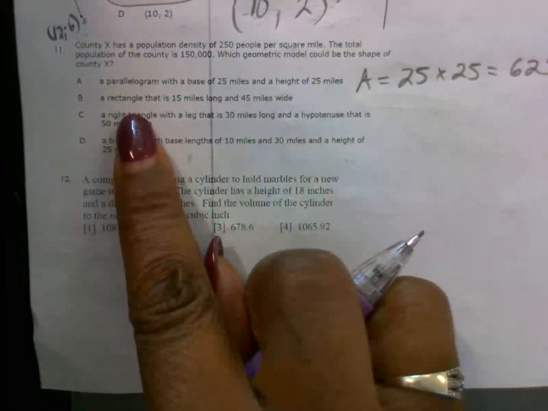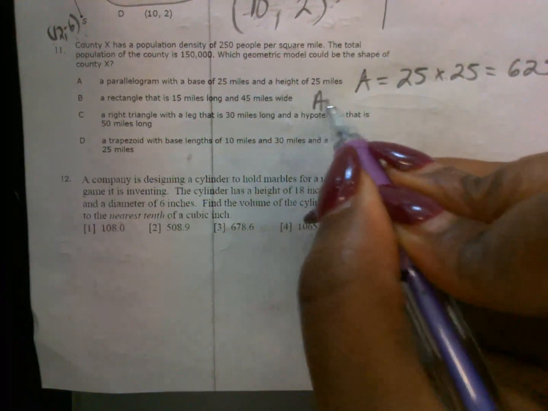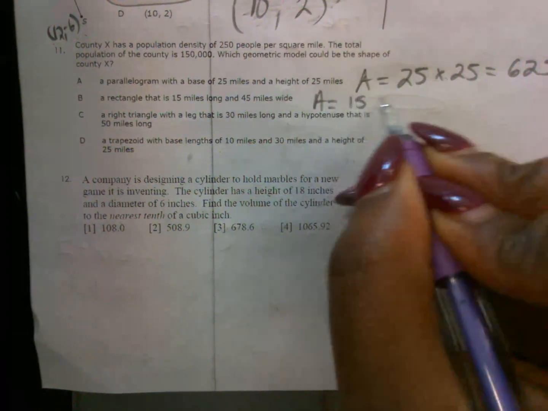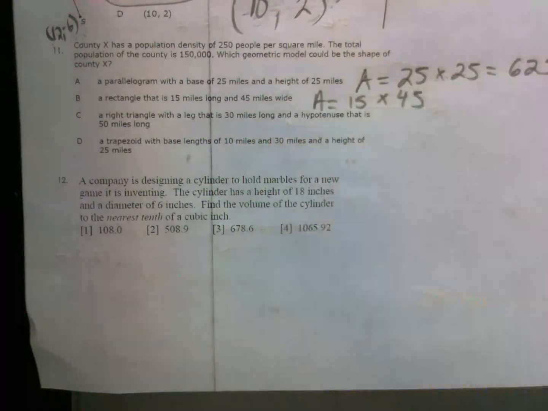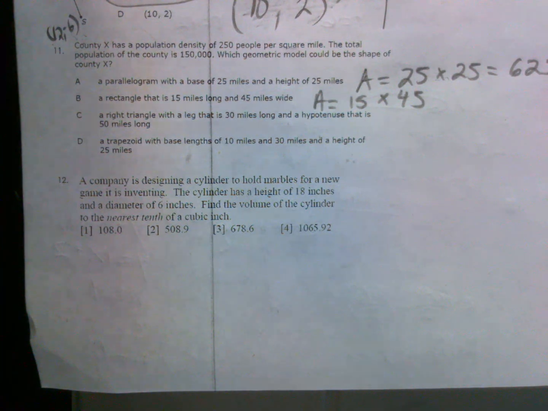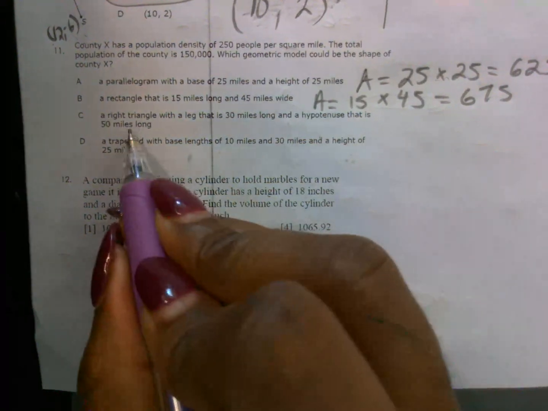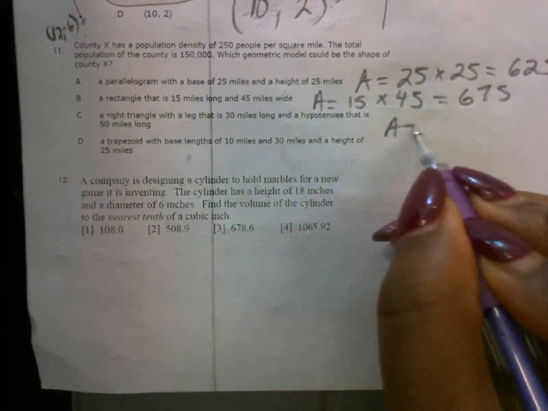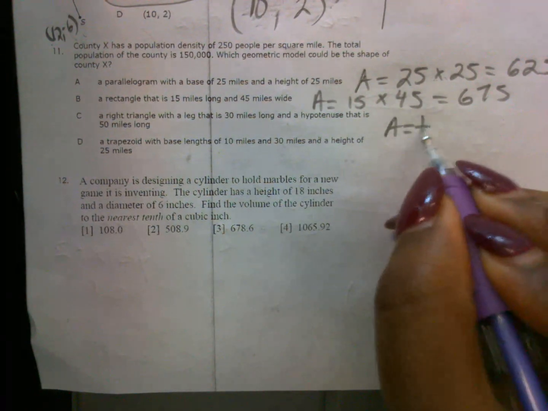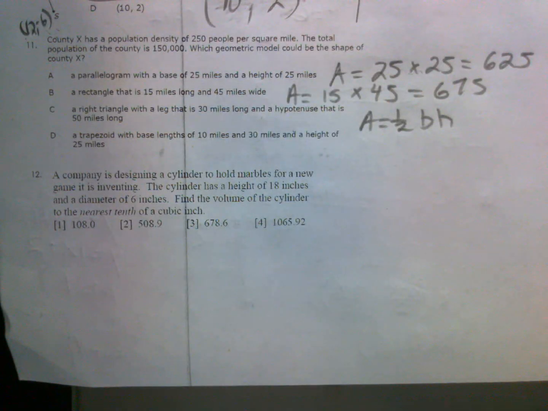No. Okay, let's do a rectangle. Length times width: 15 times 45. What's 15 times 45? 675. Okay, let's do a triangle. The formula for the area of a triangle, this is where you have to know, is 1/2 base times height. Sometimes they give it to you, sometimes they don't.